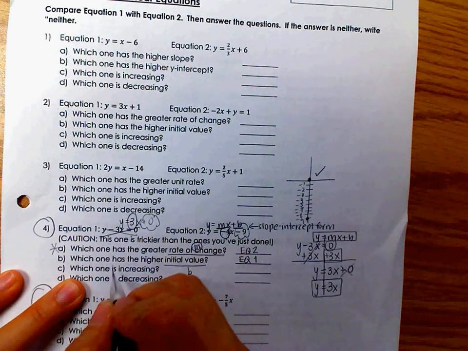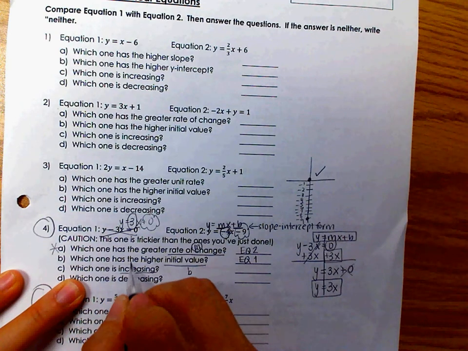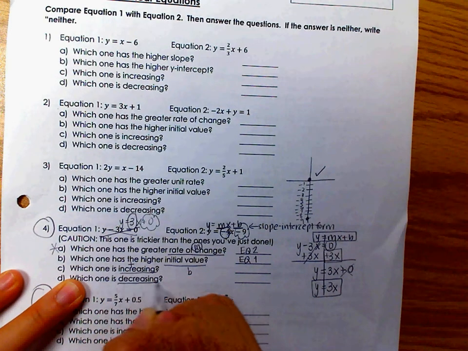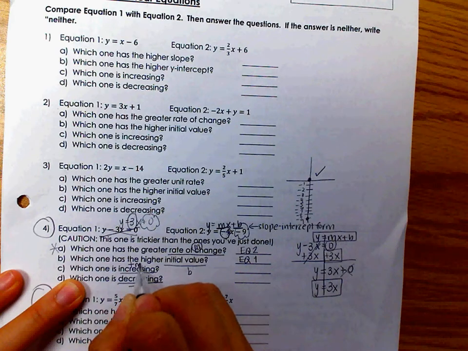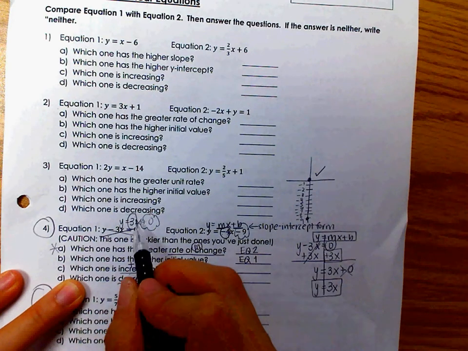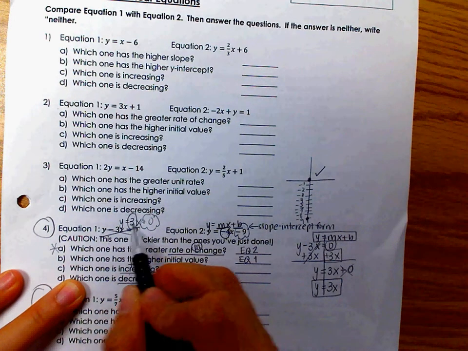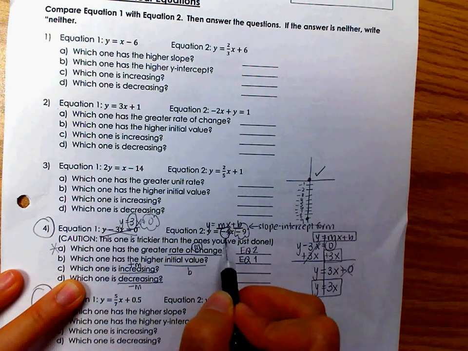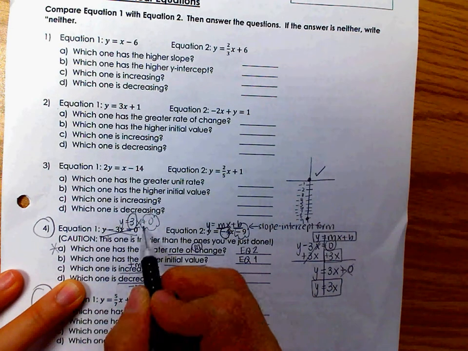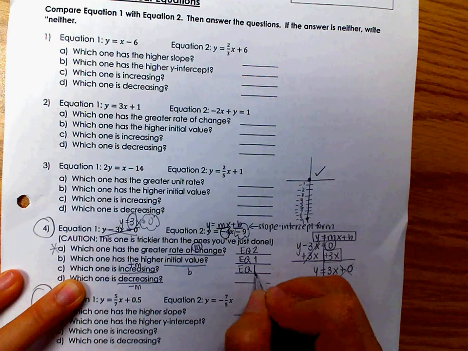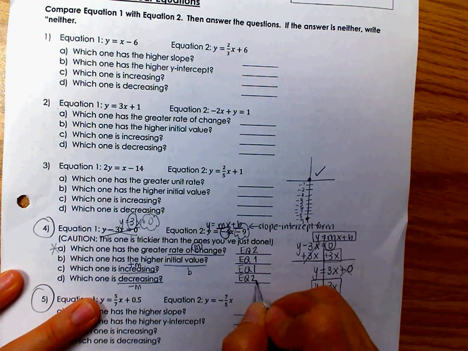Okay, which one is increasing? Remember, when you're looking for increasing, you've got to have a positive slope. When you're decreasing, you're looking for a negative slope. M means slope. So here we got a positive slope of 3. Here we got a negative slope of 4. So only this equation 1 is increasing, and equation 2 is decreasing because it has a negative slope.